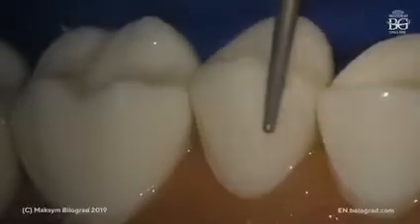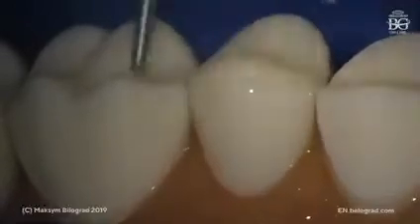And also this transition, this is the transition from prepped occlusal surface or tip of the cusp towards buccal surface. It also has to be really smooth, because all sharp internal angles can cause problems for ceramic restorations.